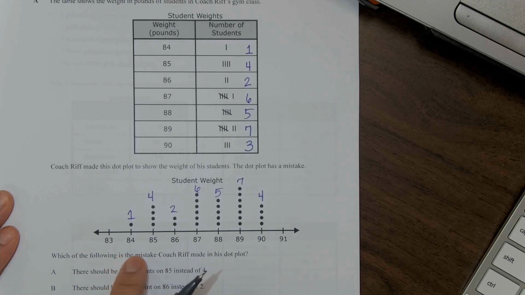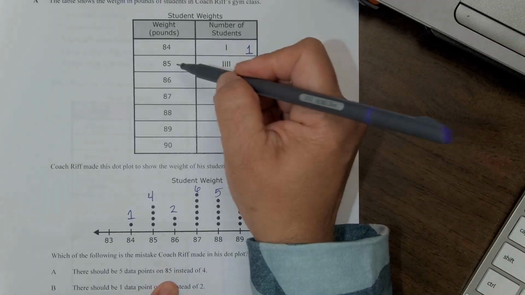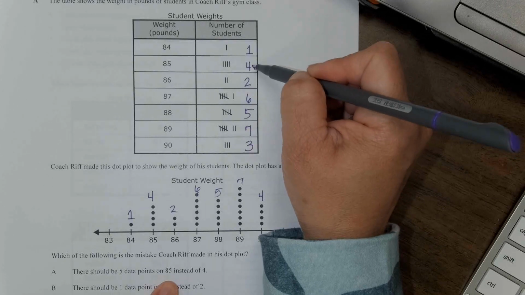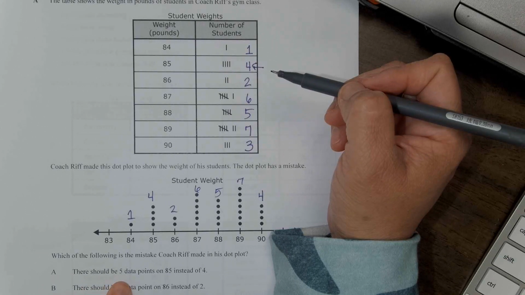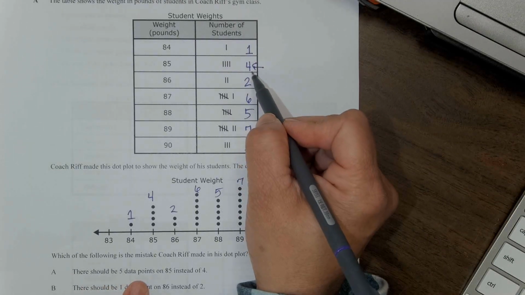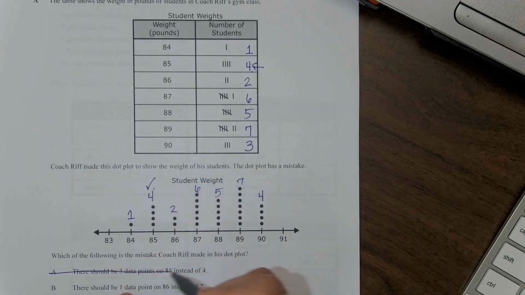Which of the following is the mistake Coach Riff made in his dot plot? A, there should be 5 data points on 85 instead of 4. So here's 85. 85 has 4 points, and it says there should be 5 data points. Well, no, this one is correct. 85 should have 4. So A is out.